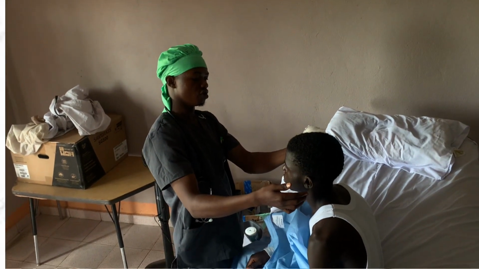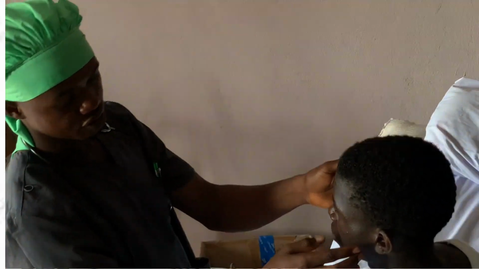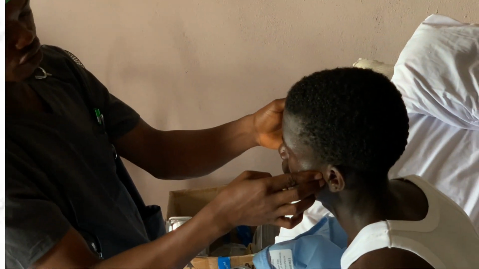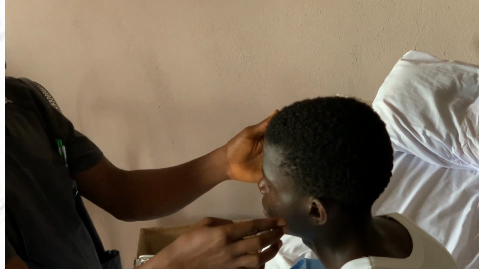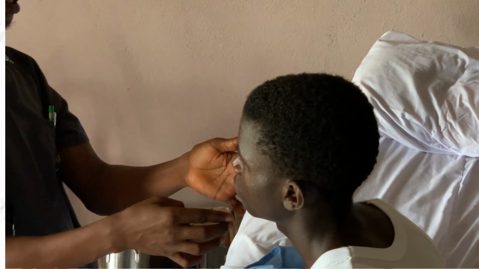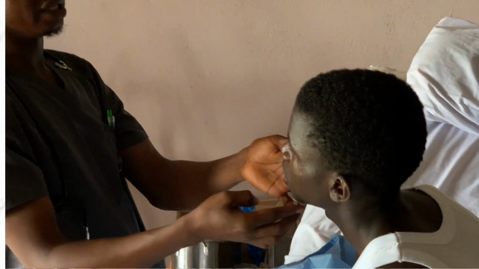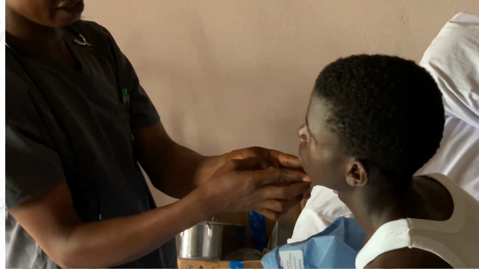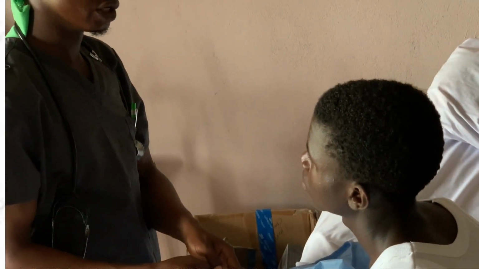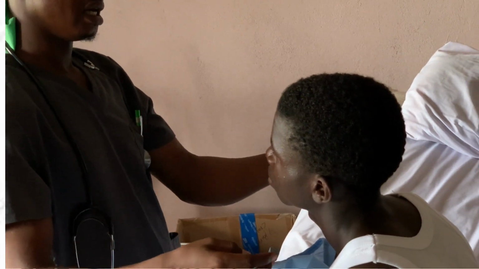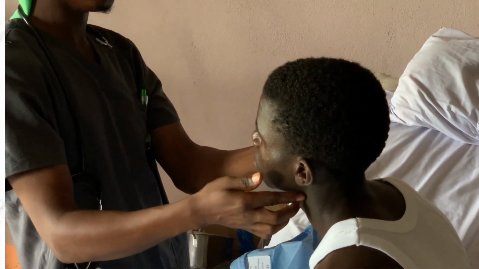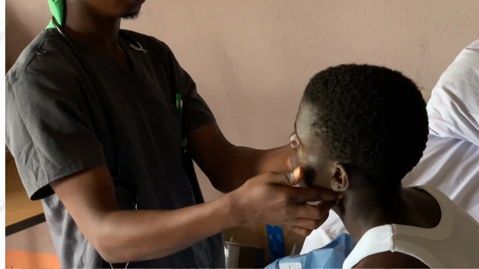At the front of the triangles, I feel the pre-auricular lymph node. I come to the submandibular lymph node and I assess for the submental lymph node. I go again to the neck. I start with the jugulodigastric lymph node here.